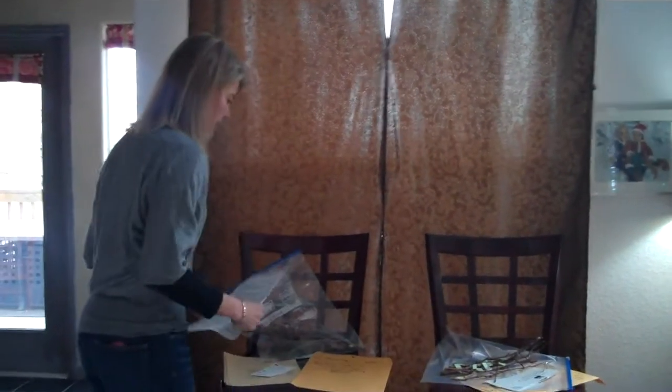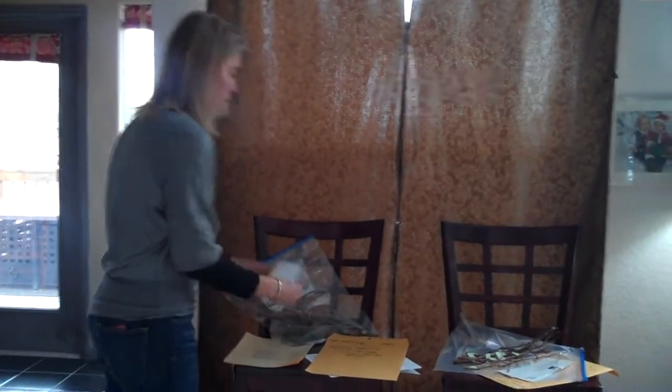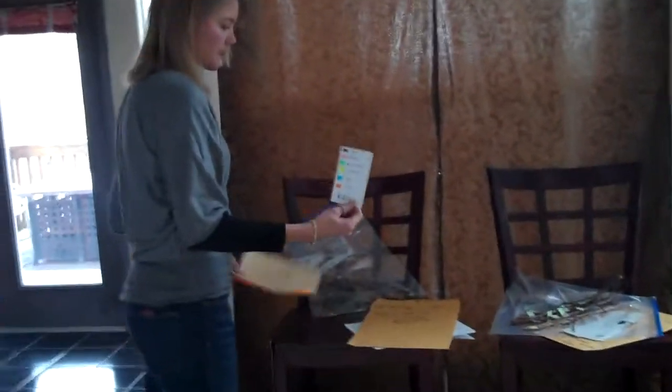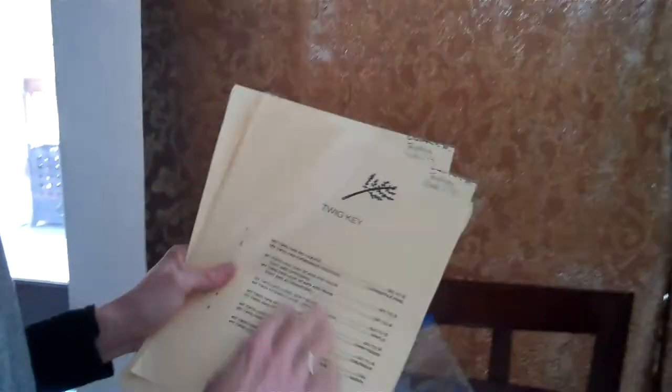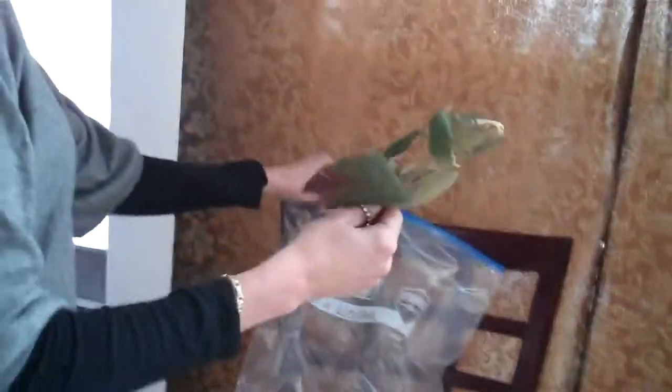The next thing we have is the twig keying game. The materials provided for that are 1 color-coded twig key, and then 7 twig keys with identification. So what you're going to do is take a twig out of the bag, and we'll have 6 or 7 in here. It again is color-coded with a little code. Here's a couple examples.